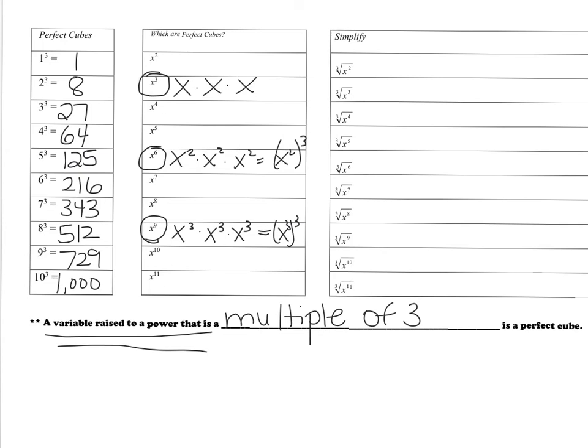So now let's look at simplifying these. The cube root of x squared, well, you can only break that into x times x. That one's already simplified. My handwriting is terrible with these little pens. All right, the cube root of x to the 3rd. Well, look, over here, the cube root of x to the 3rd has to be x because x times x times x is x to the 3rd.